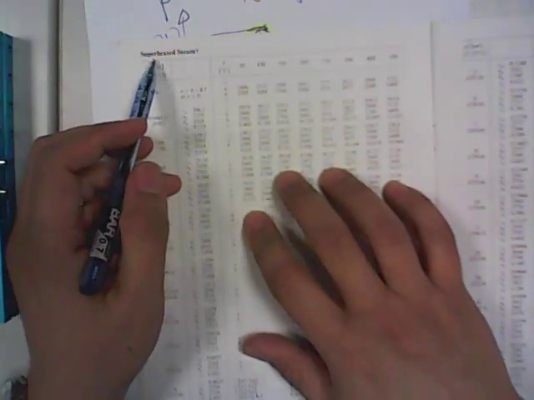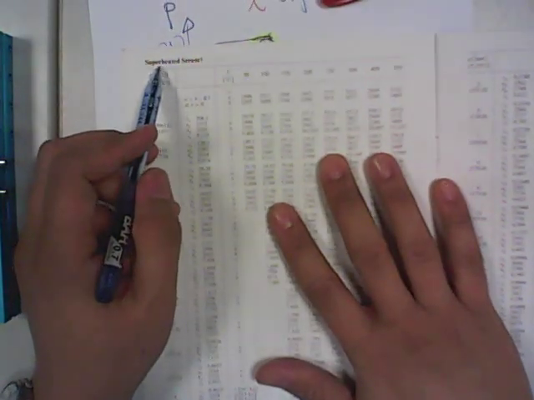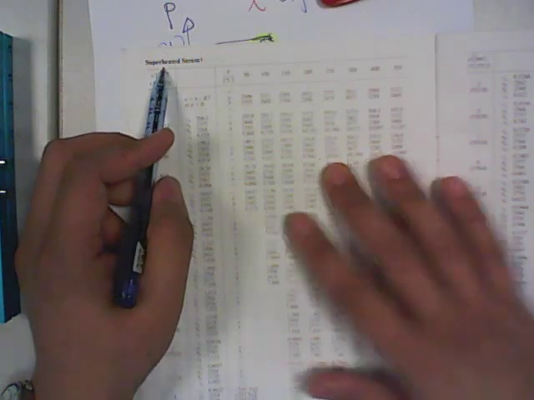And the next page, page 6, is different. Straight away you see that the title is called superheated steam. Superheated steam means that now it is giving values right in this region, the right side of the hill. So how do you read it?